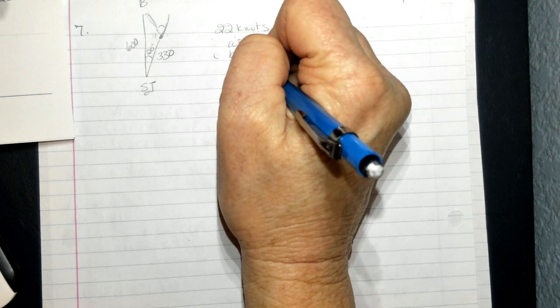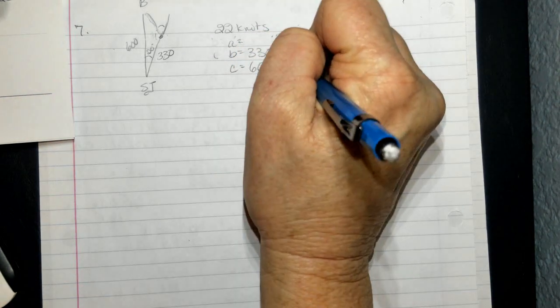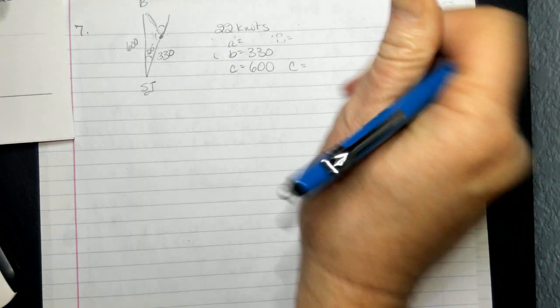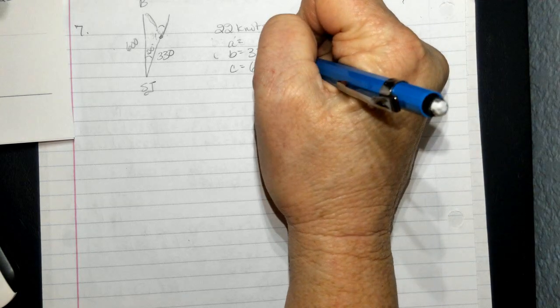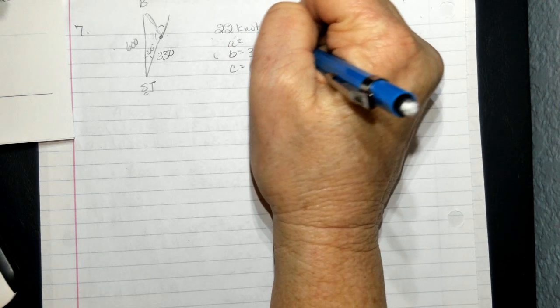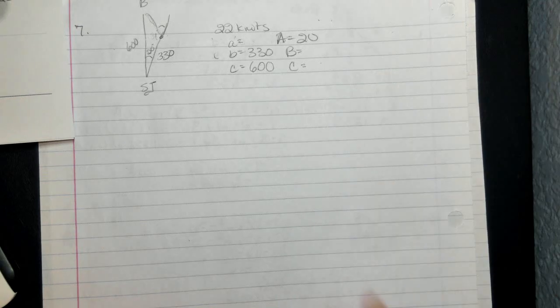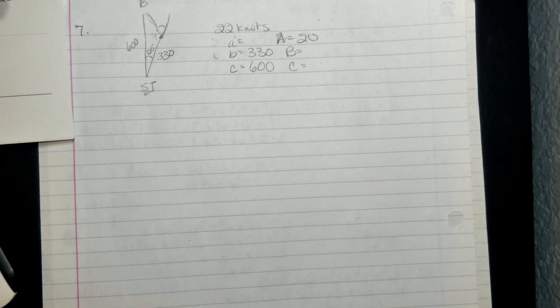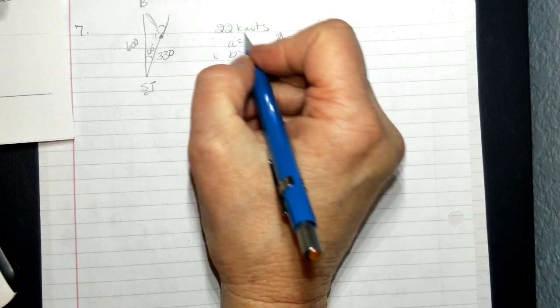And C is going to be 600, let's call that. So that means capital C is what we don't know. 330 we also don't know. What's opposite that is B. And A is 20. So we have the problem set up. We know two sides and one angle, and we need to find this length first, and then we can solve for this angle here.